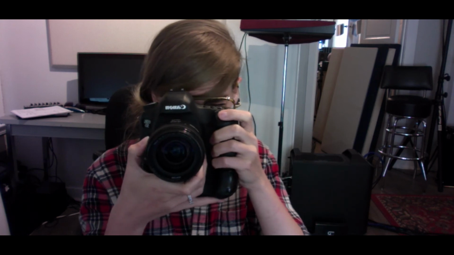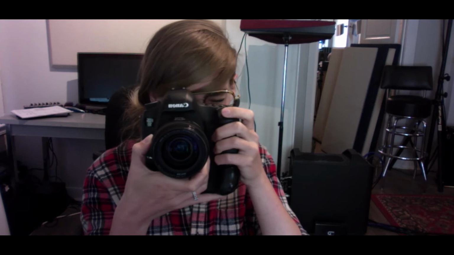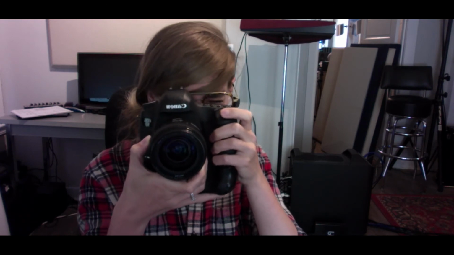If I have it switched to AF or autofocus, that means I should be able to focus by ever so slightly pressing down on my shutter button, and you'll see a tiny cluster of red dots that pop up, and then I can take my photo.